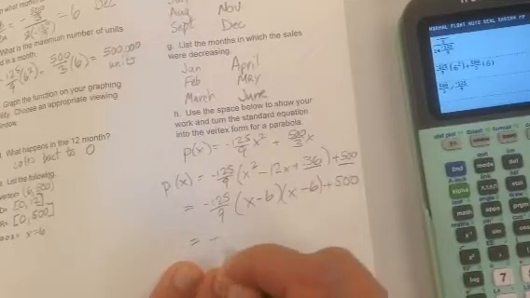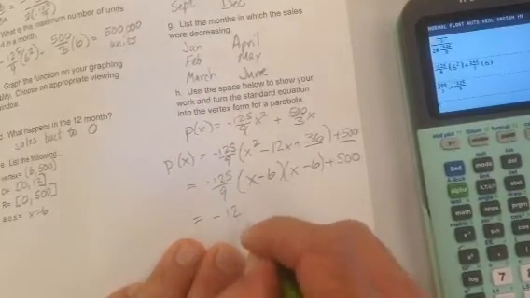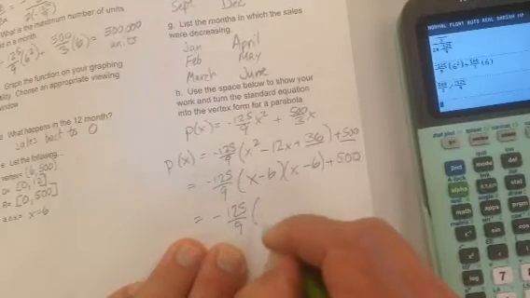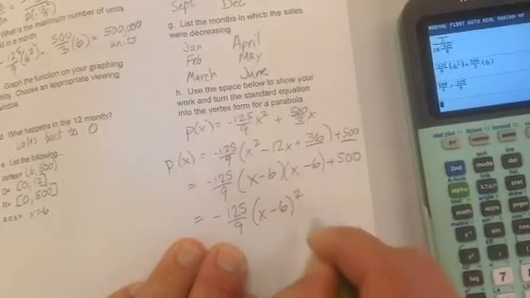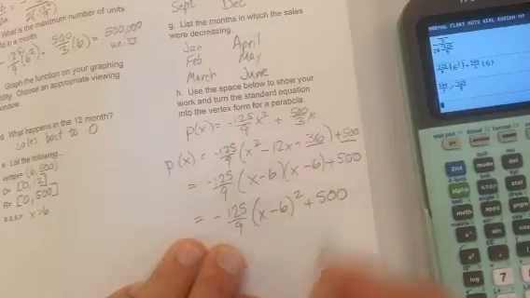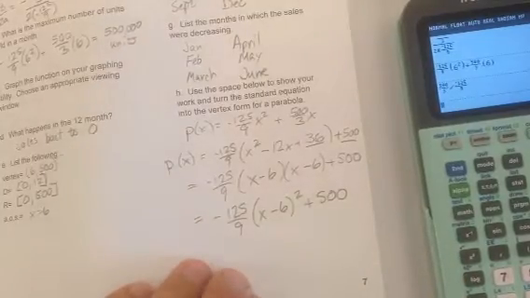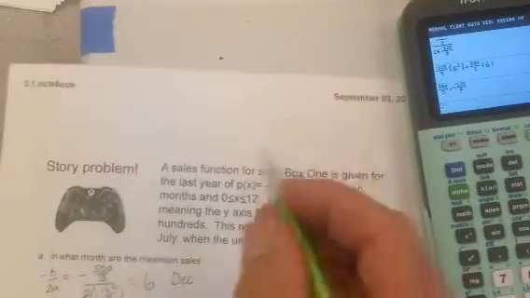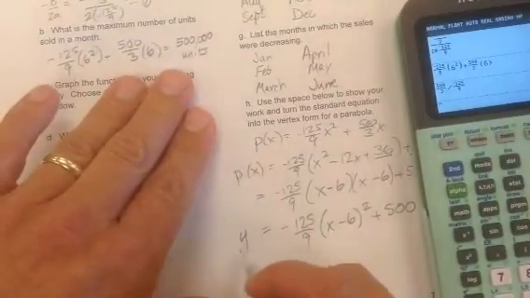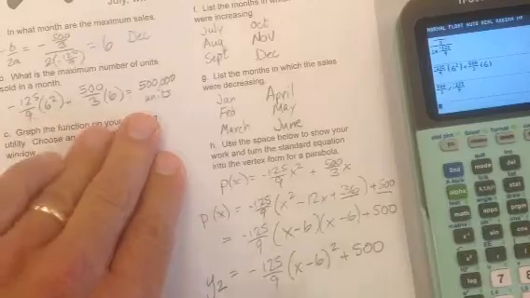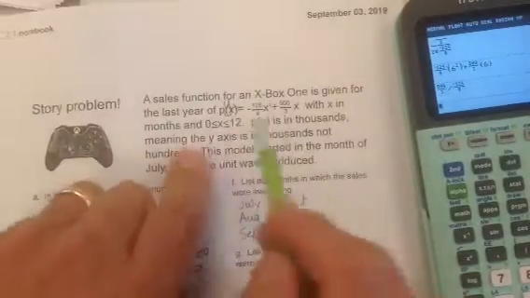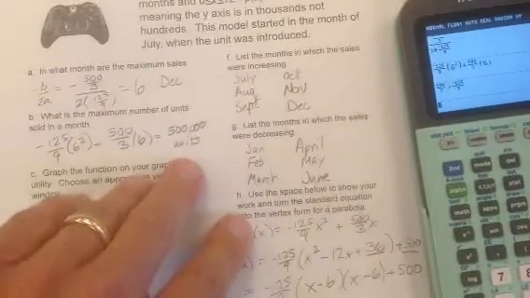And I get all the way down to the vertex form of negative 125/9 (x minus 6) squared plus 500. The last thing I want you to do is make sure that the original is back in y1, and plug this right here into y2, and that graph should be right over the top of that graph, proving that you did it correctly.